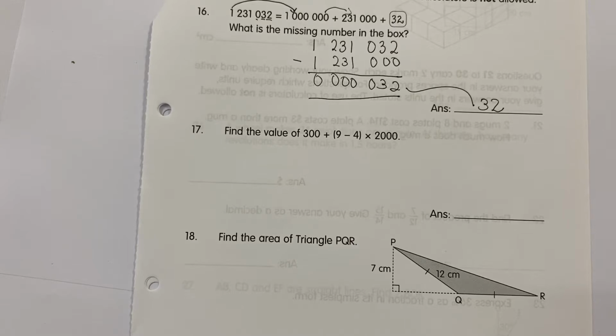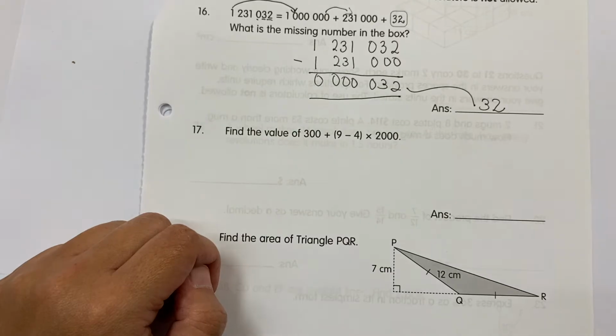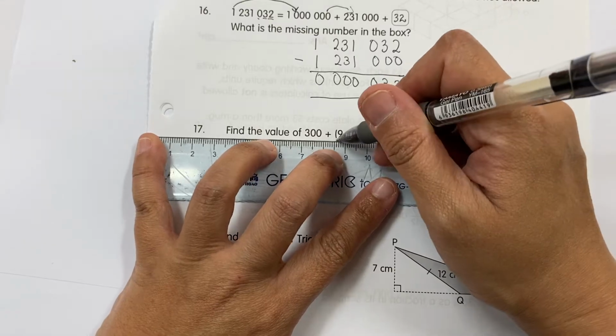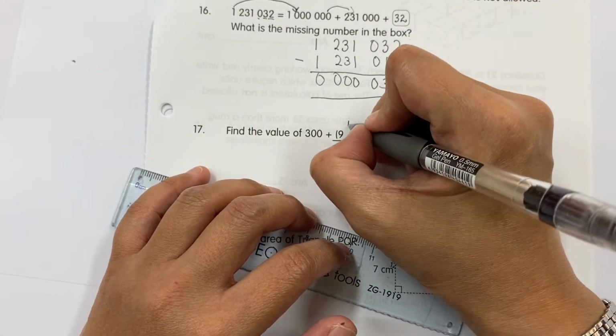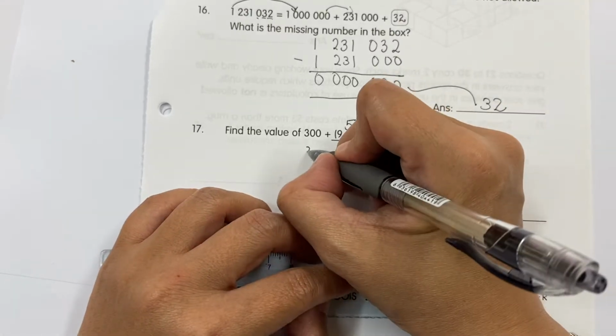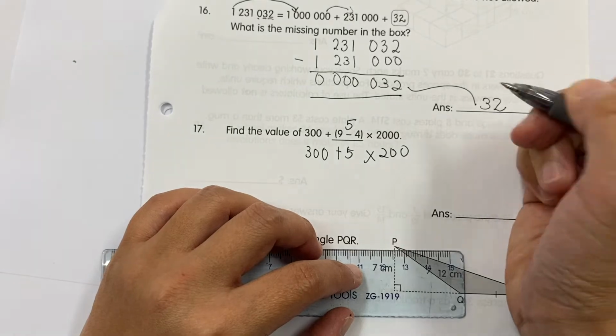So here you have order of operation. So always remember, when you have a bracket, do the bracket first. So in this case, I have to do this first. So 9 minus 4 is 5. Now, do not work from left to right, because now you have 300 plus 5 times 2,000.